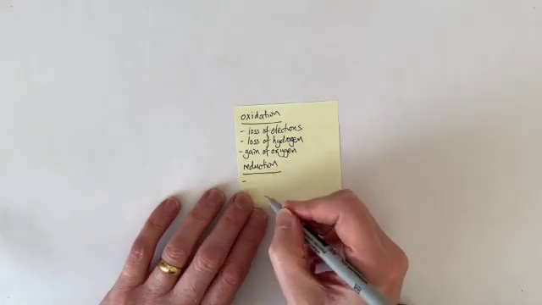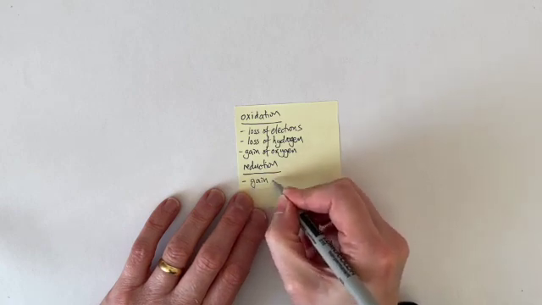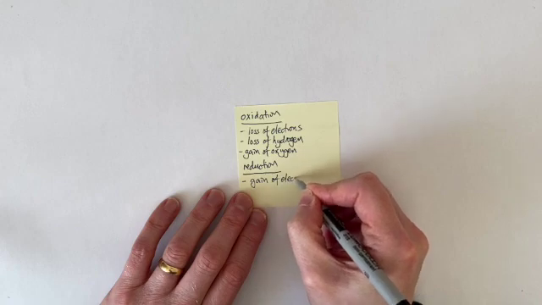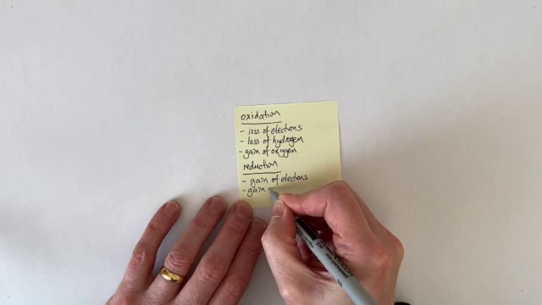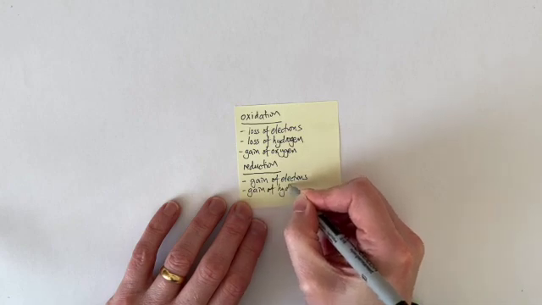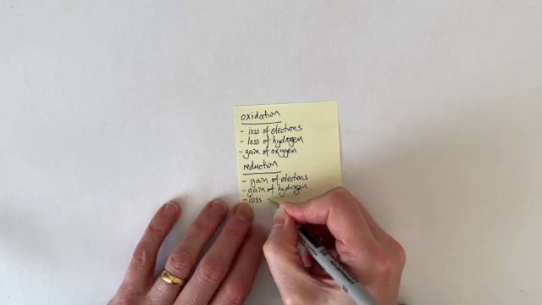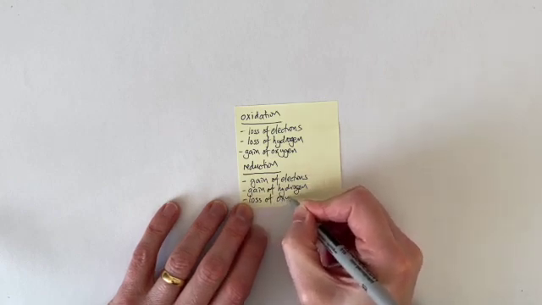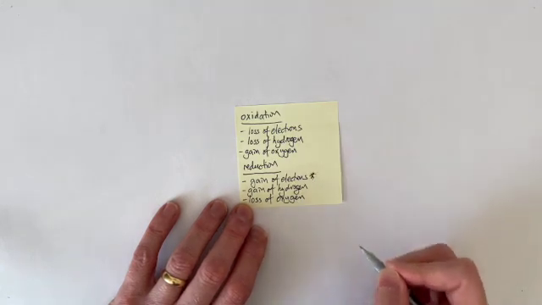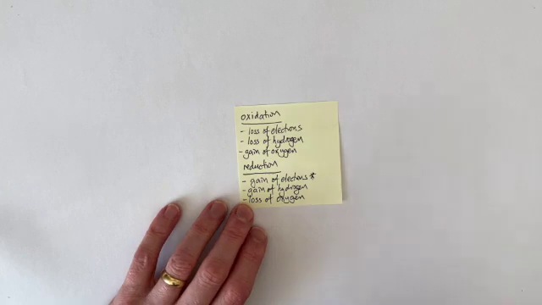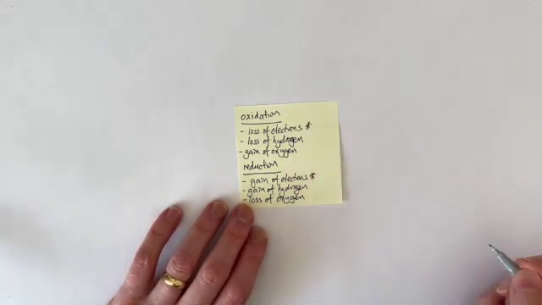Reduction is the opposite. So reduction can be the gain of electrons, the gain of hydrogen, or the loss of oxygen. Now, in photosynthesis, we really talk about electrons and where they are moving.